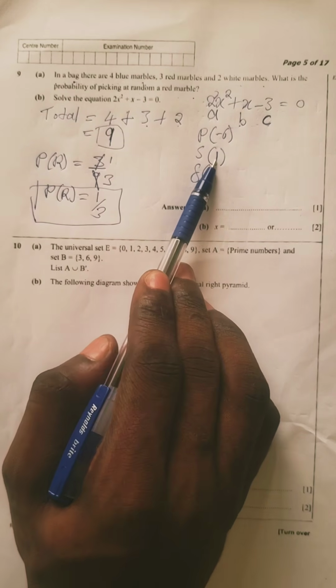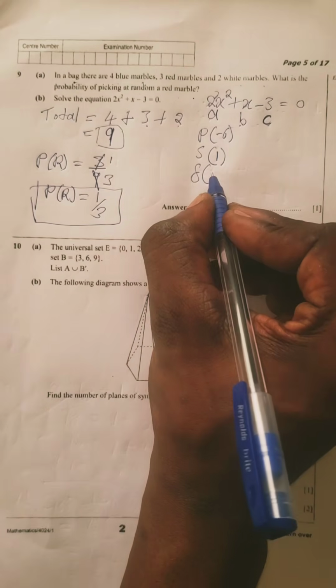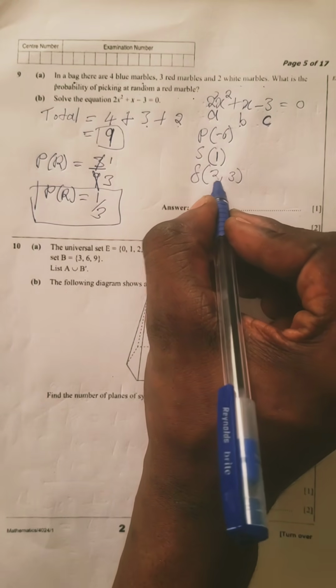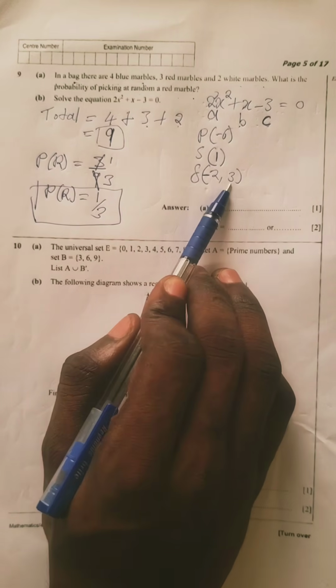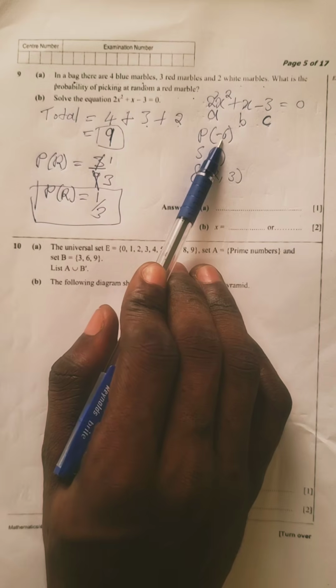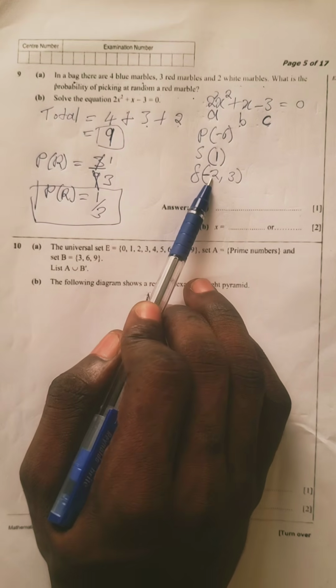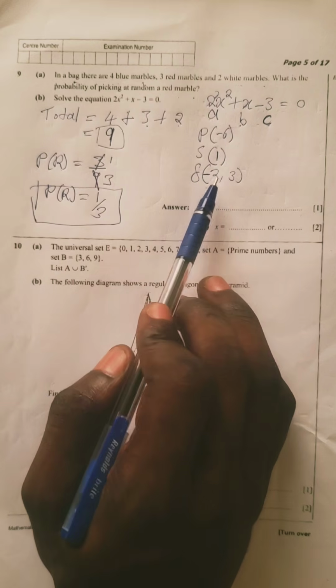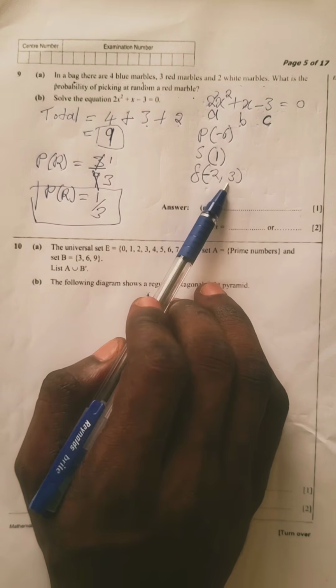We add, they give 1. Of course, this is going to be 2 and 3. Which one is going to be negative? Negative 2 times 3 gives us negative 6, and negative 2 plus 3 gives us positive 1. So these are the factors.